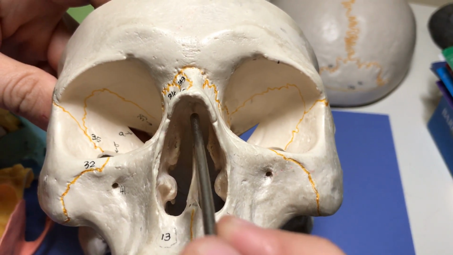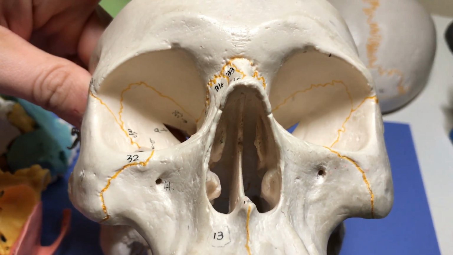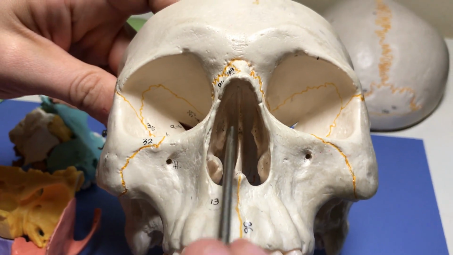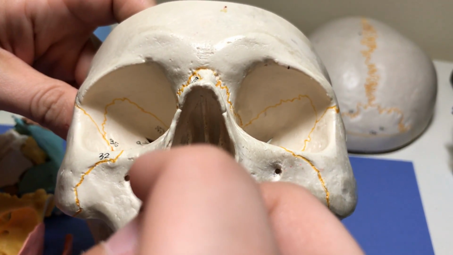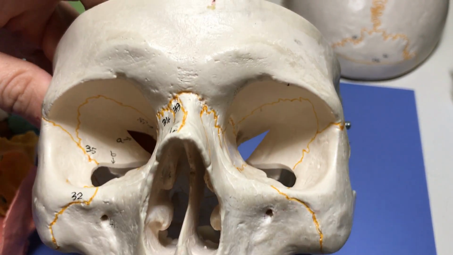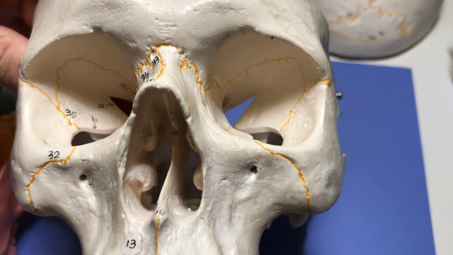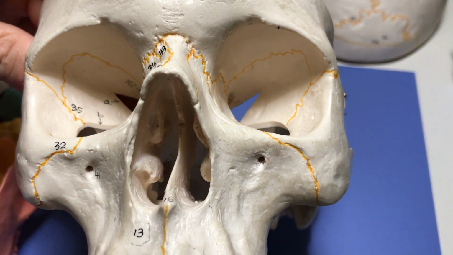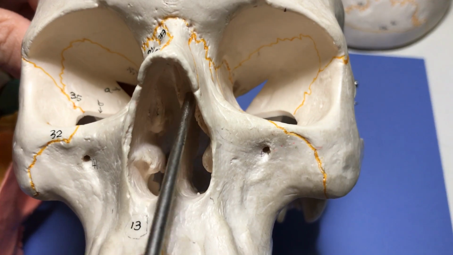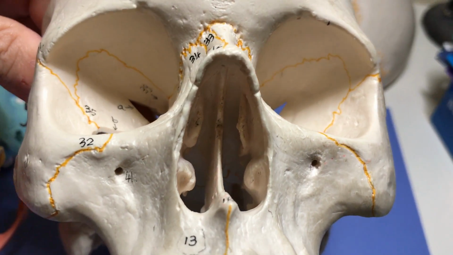This upper portion of the nasal septum is the perpendicular plate of the ethmoid bone, a region of the ethmoid bone that comes down and forms the upper half of the nasal septum. The lower half of the nasal septum down here is actually a completely separate bone, which I'll mention again in the facial skeleton video, called the vomer. But this upper half is the perpendicular plate of the ethmoid bone.